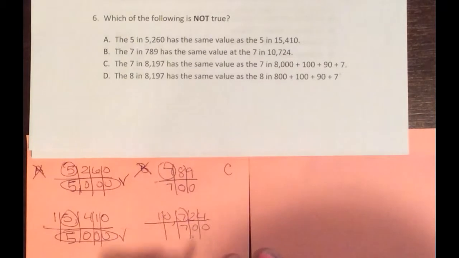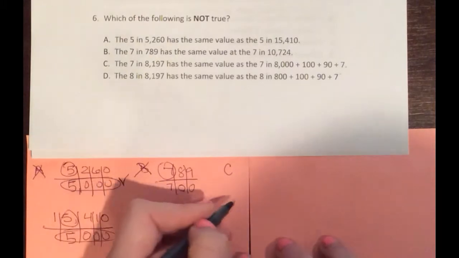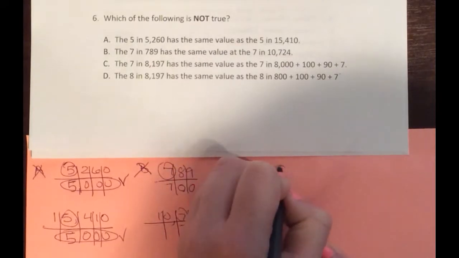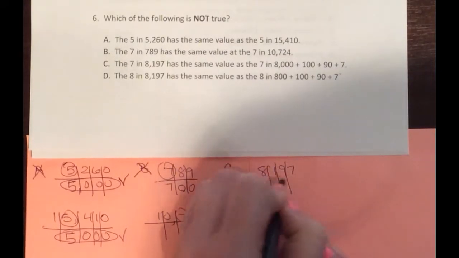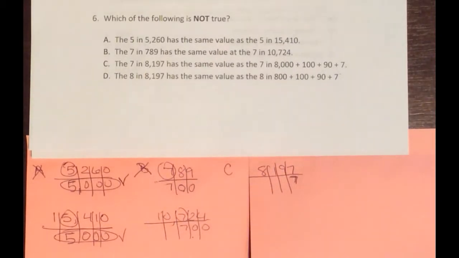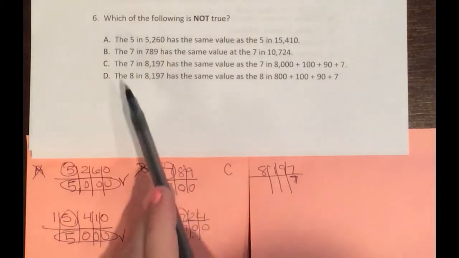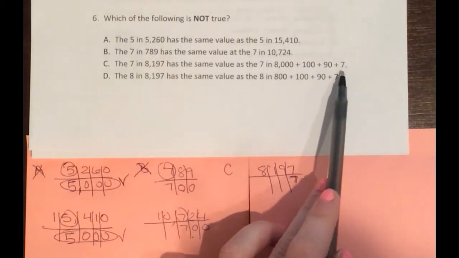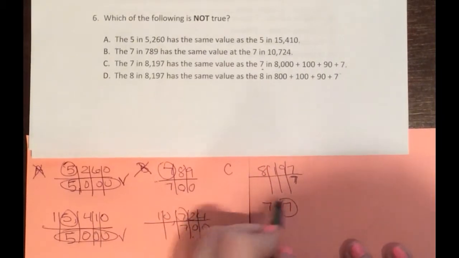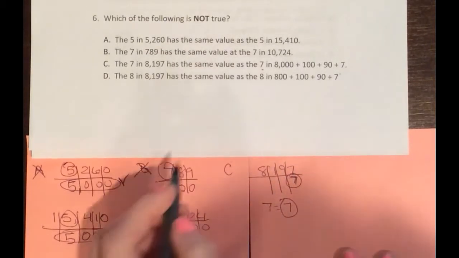Now let's look at C. Okay, C, it says the 7 in 8,197 has the same value as the 7 in 8,000. Okay, well, it's telling me that I only need to make one place value chart on this one. 8,197. Okay. I'm going to write the digit, and there's no zeros to put to the right because there's not any more place values for us to write. And then it already has this number written in expanded form, and it tells me that 7 equals 7 right here. So 7 equals 7. All right, so I have 7 and I have 7. Those are the same value, so that is true.